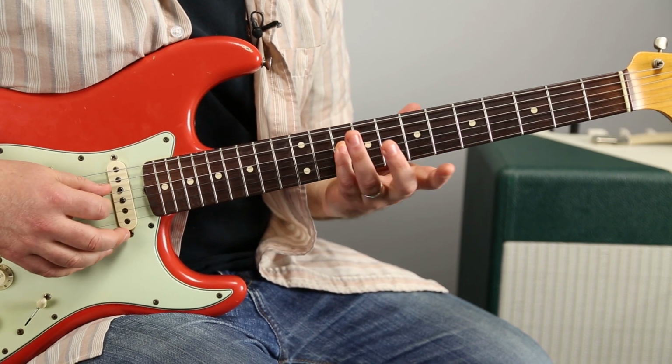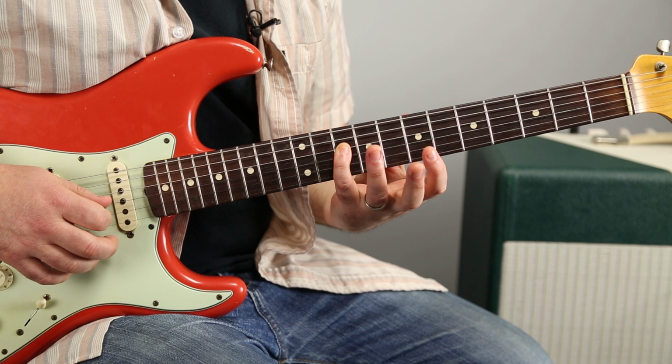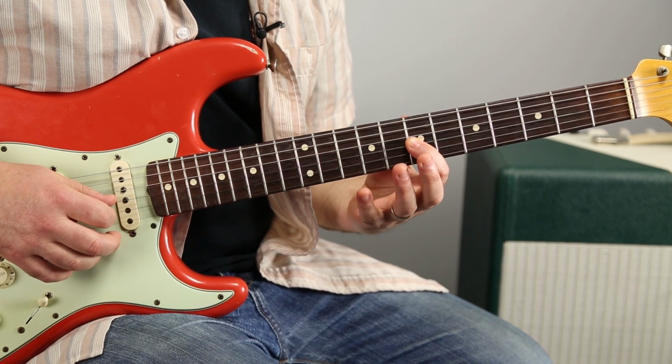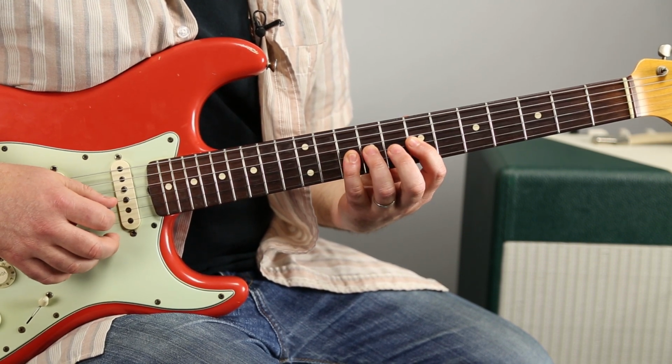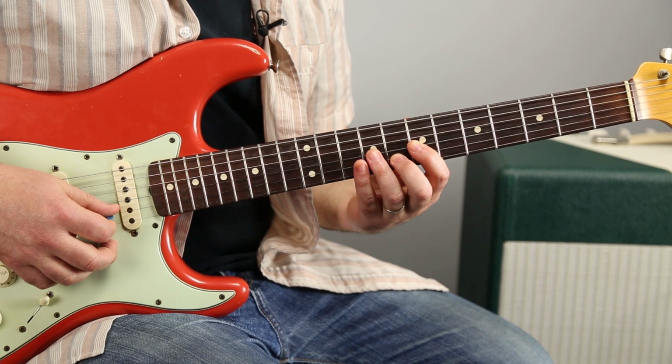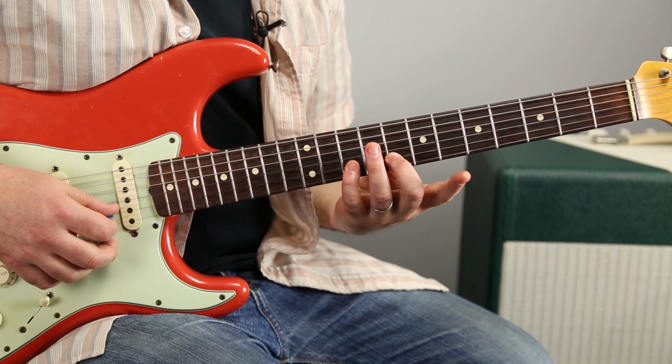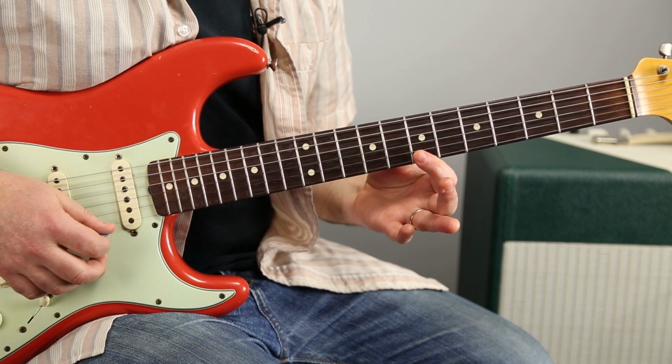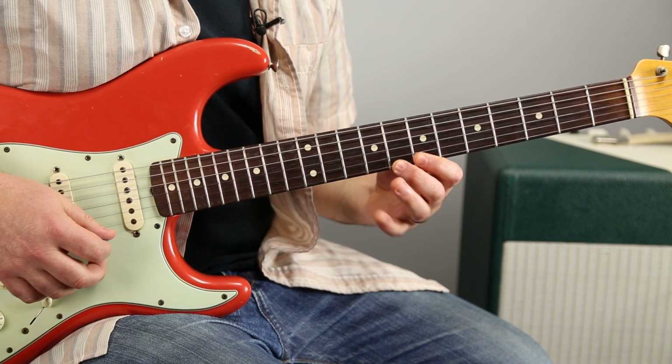So that's the root again of C major. Then you'd have 7, 9, 10, then 8, 10, 7, 8, 10.